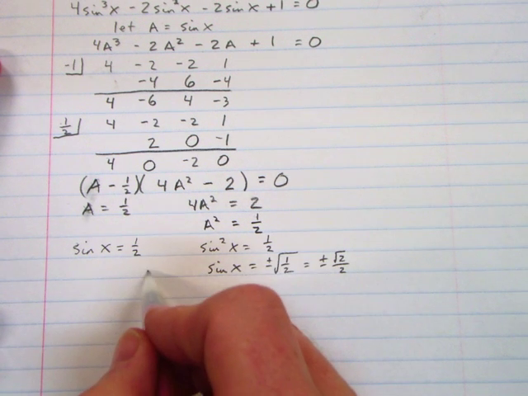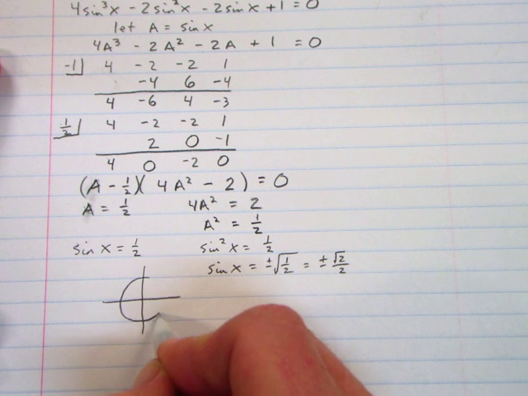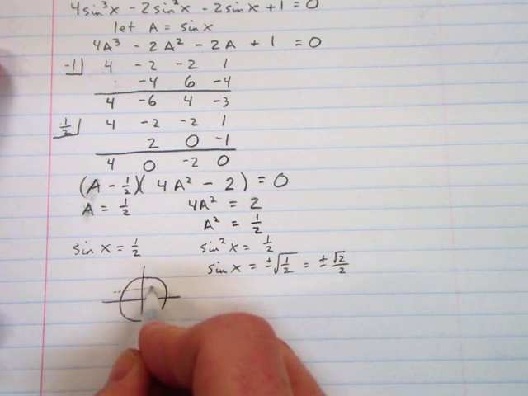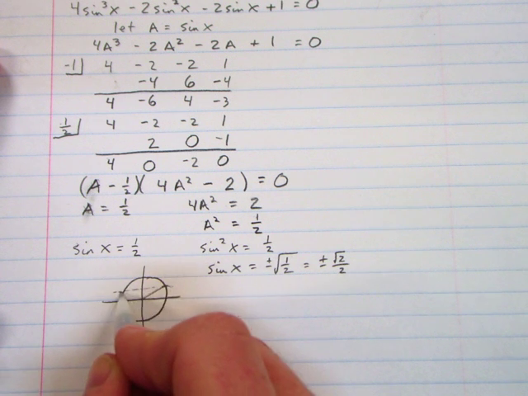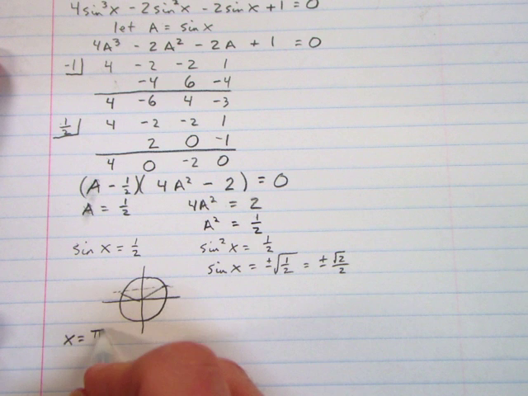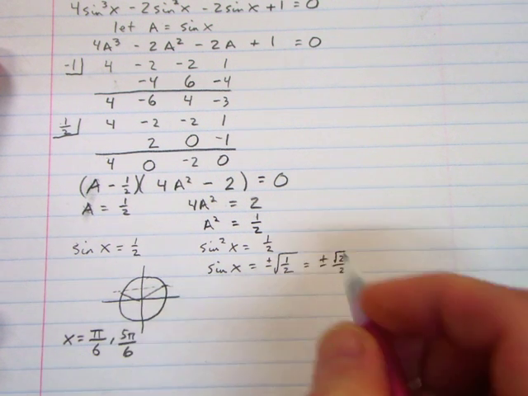Now let's put up our unit circle. Remember, sine on the unit circle is our y value. Y equals 1/2 would be this line. We have two solutions with that. X equals pi over 6 and 5 pi over 6.